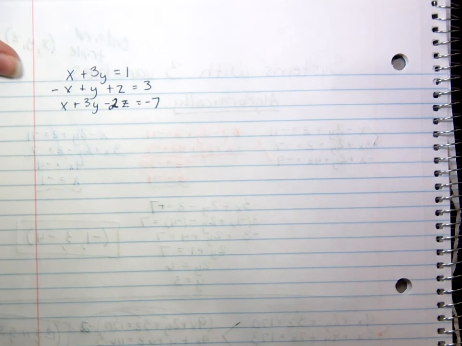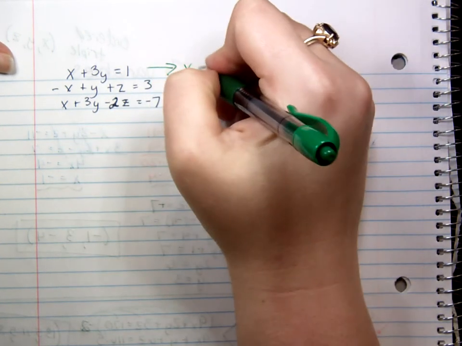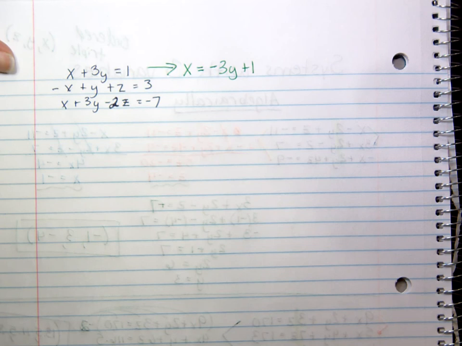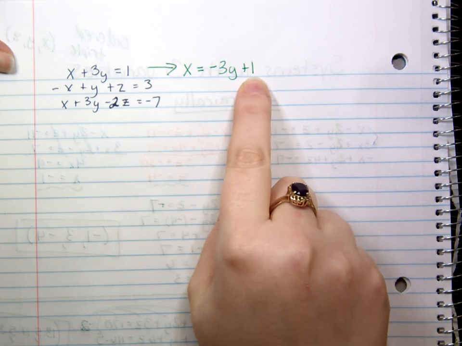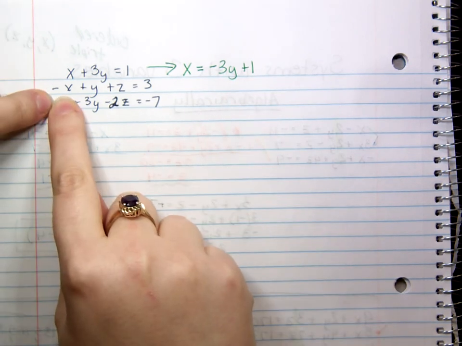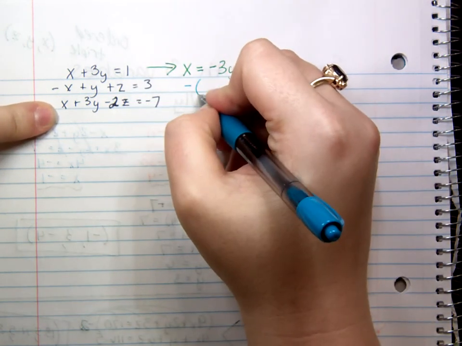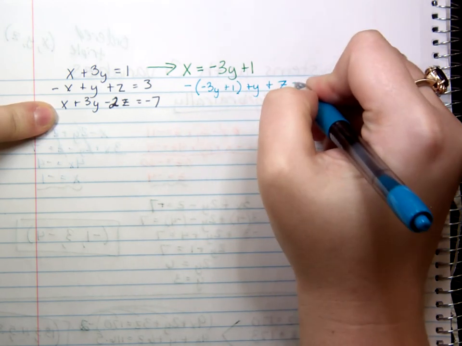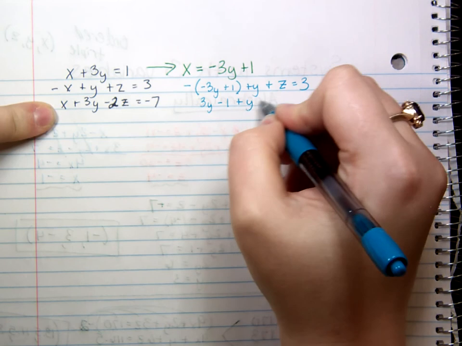Now the reason I say substitution might be easier is because this one is pretty easy to get into this form. So what I'm going to do now is take the negative 3y plus 1 and plug it in for x here and get z by itself. So negative 3y plus 1 plus y plus z equals 3. Well, that's going to be positive 3y minus 1 plus y plus z equals 3.